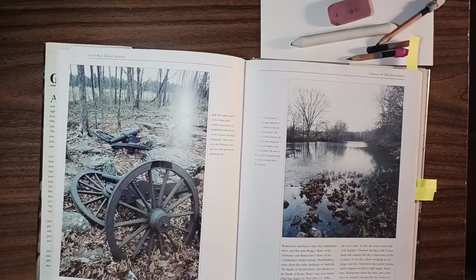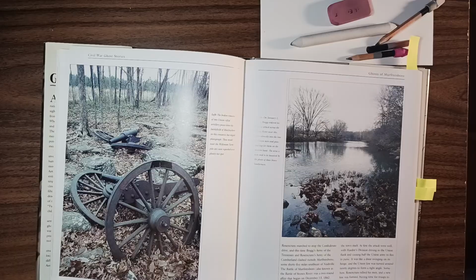Okay, the Battle of Murfreesboro, also known as the Battle of Stones River, was a two-round affair that began on December 13, 1862, when Bragg launched an all-out attack on Rosecrans' line a few miles northwest of the town itself. At first, the attack went well, with Hardee's division driving in the Union flank and causing half the Union army to flee in panic. It was like a door swinging on its hinge, and the Union line was turned around 90 degrees to form a right angle.